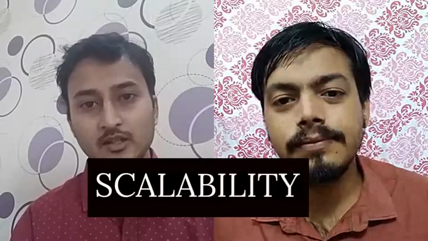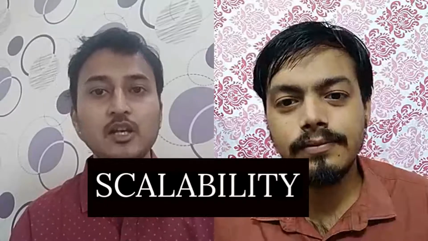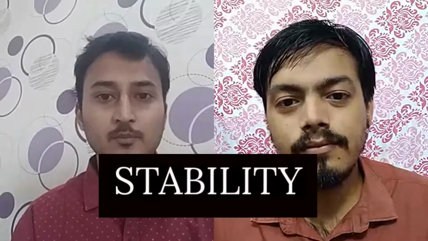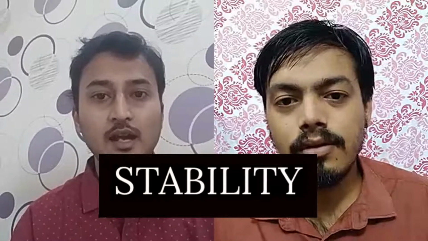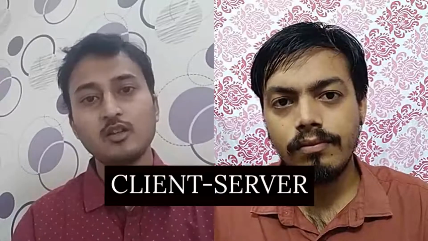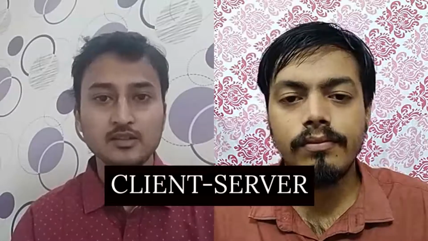Second is scalability. Scalability is how the application behaves when there is a maximum amount of load on the application. And third is stability: how stable the application is to handle a certain amount of load. So these are the basic three parameters we check when it comes to performance testing. And performance testing is basically done on server-client based applications.